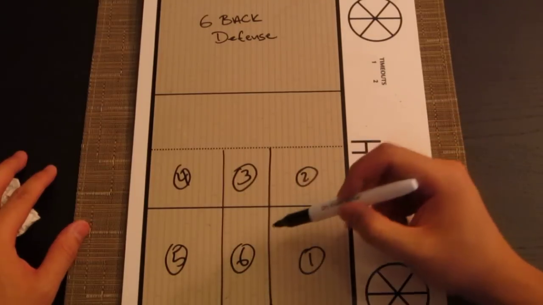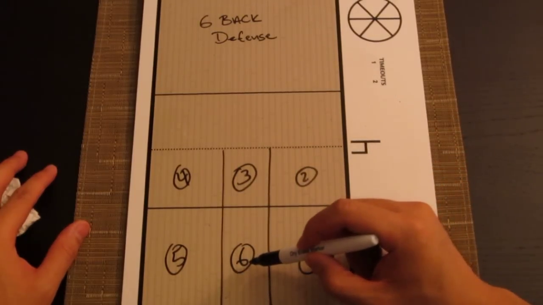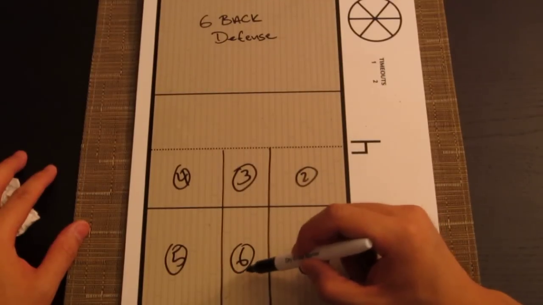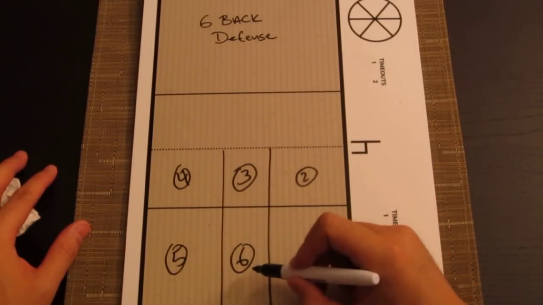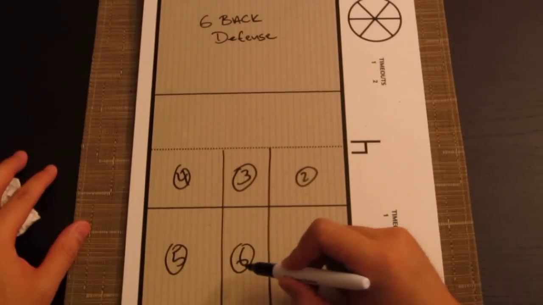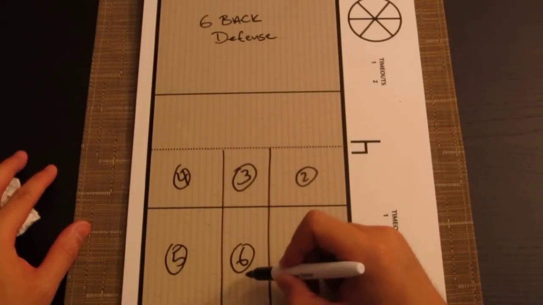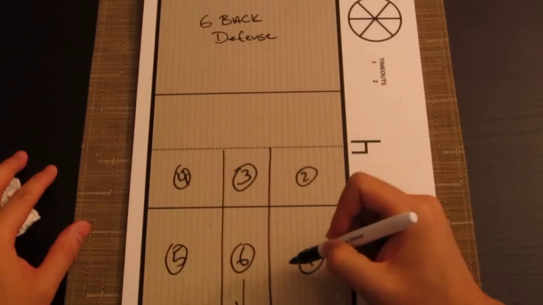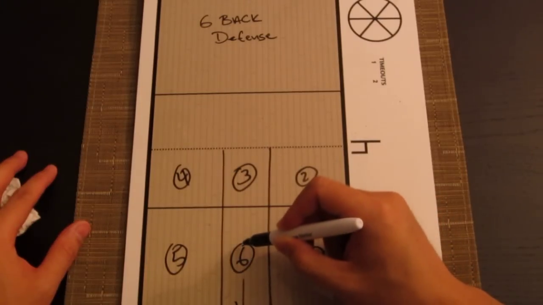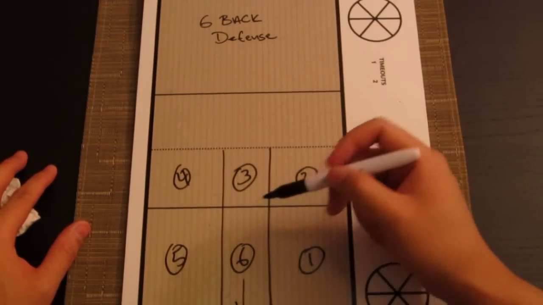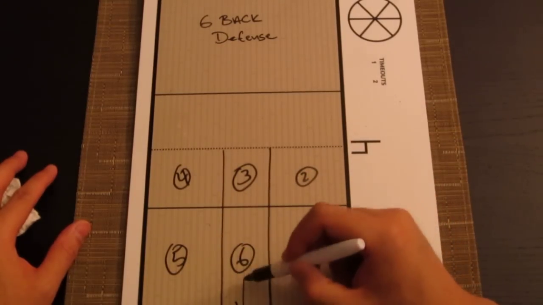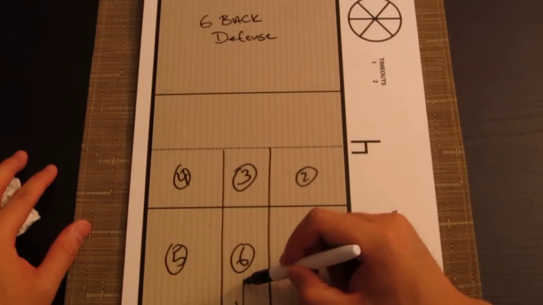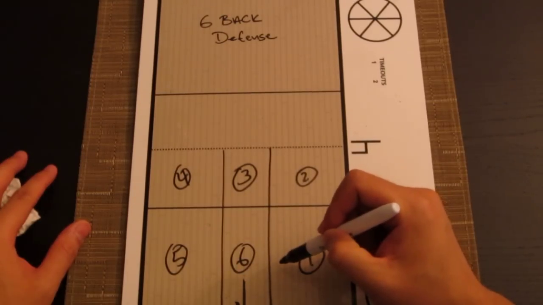So 6-back actually refers to where position 6 plays, or your middle back player plays. So you can either have your 6 player play back, which essentially is deeper in the court, or play up. So you might hear people use the terms play 6 up or 6 back. 6 back essentially means that your middle back player plays closer to the end line.